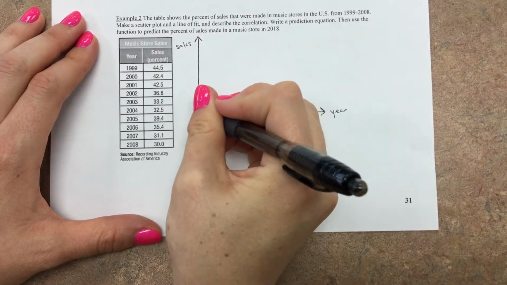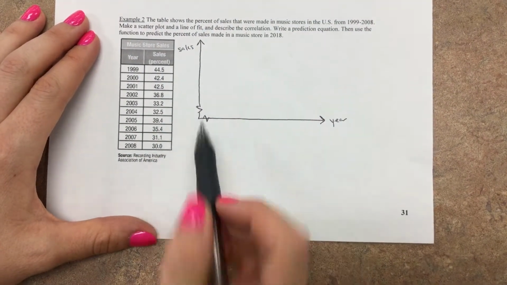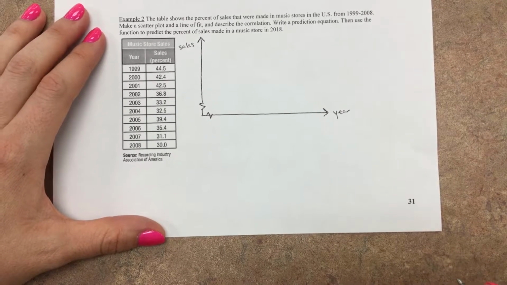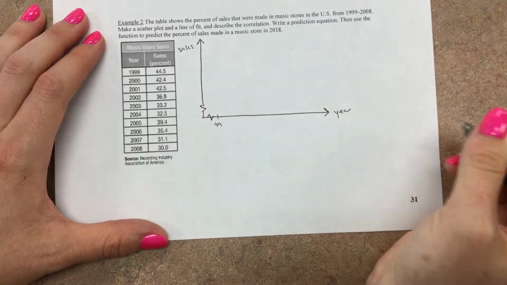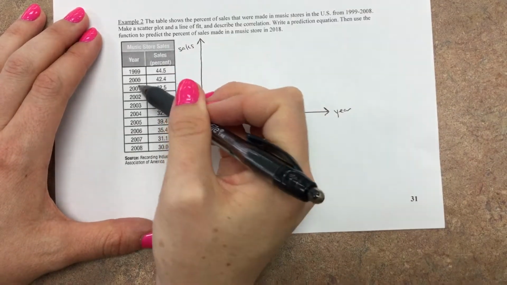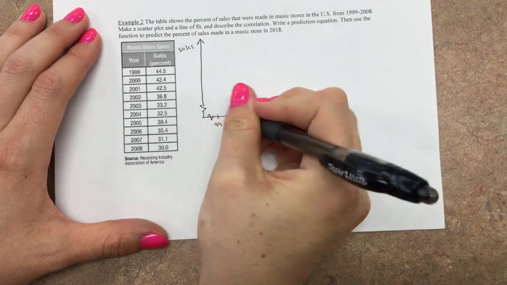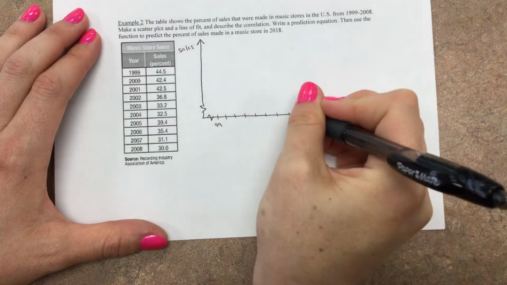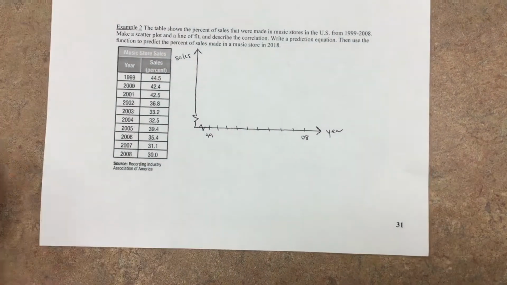So this will do the same little cut right here, so that way you don't have to start all the way from 0. That's what this represents, that you're not actually starting from 0. So the year we would have 1999 would be our starting point, and then we can go from there. So we've got 1, 2, 3, 4, 5, 6, 7, 8, 9, 10. So that would make this 2008. So we've got all of those years in between.